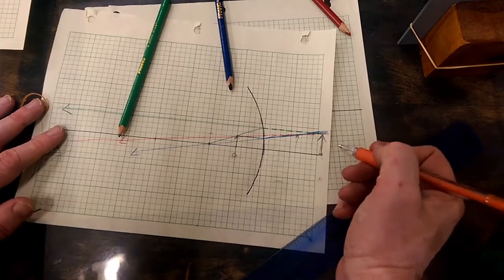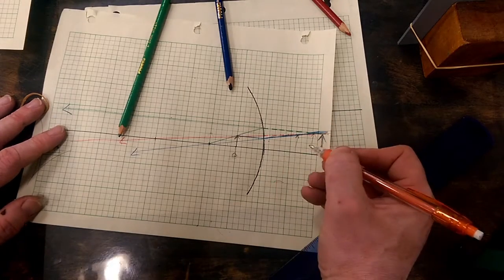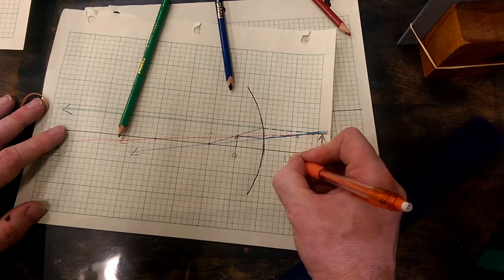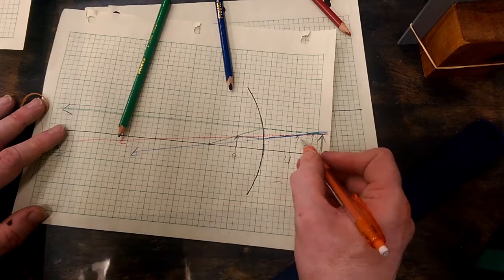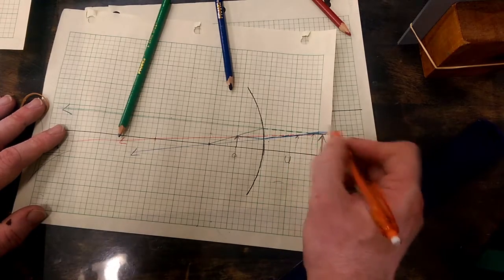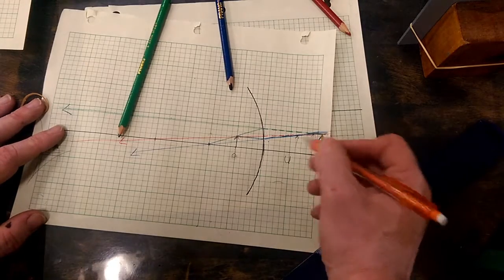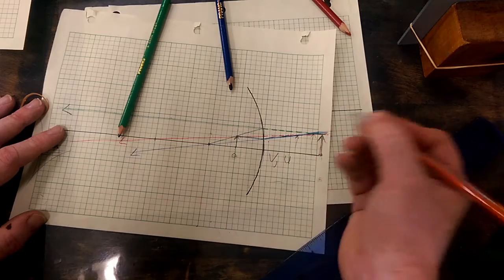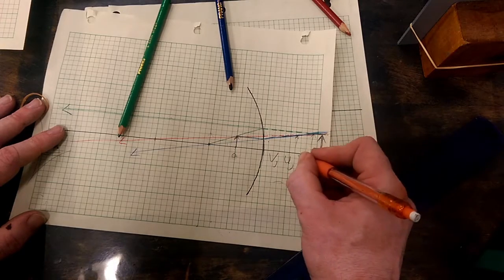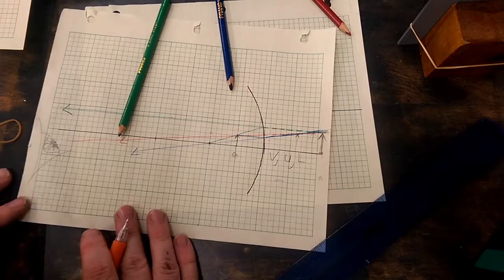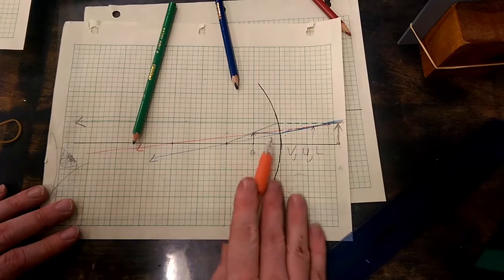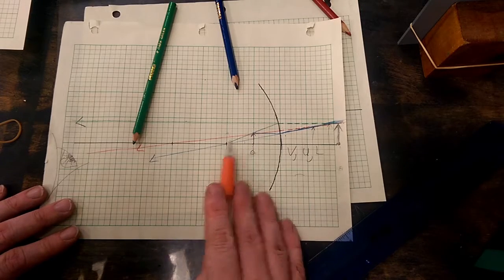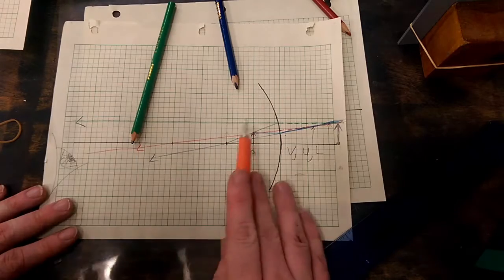In any case, you can see all of these images are right side up. So that would be upright, or if you're old school, you would call it erect. Now, these images are behind the mirror. The light does not actually exist here. So these are virtual images, and you can see that these are, in fact, larger than the object. So that's how you work it if you have an object between the focal point and the mirror.